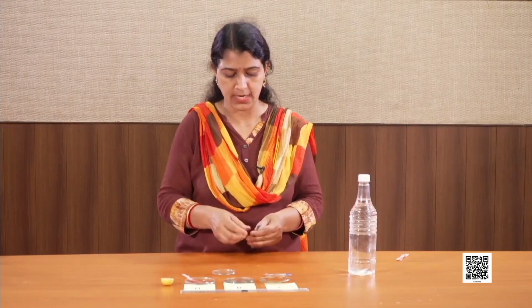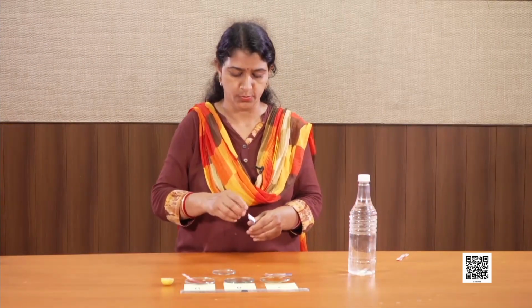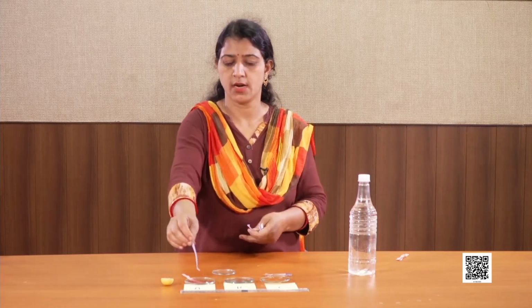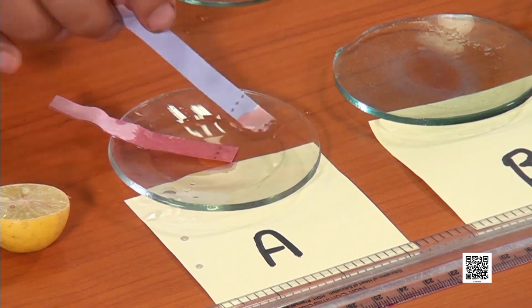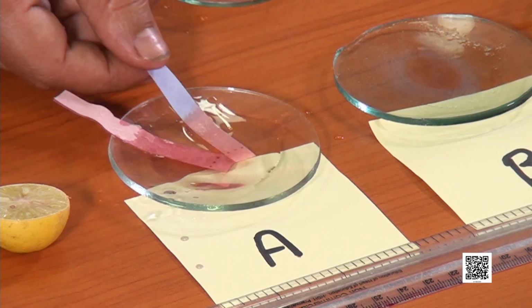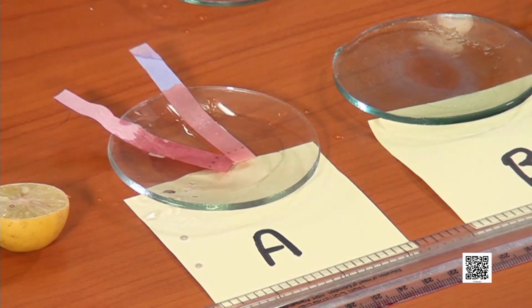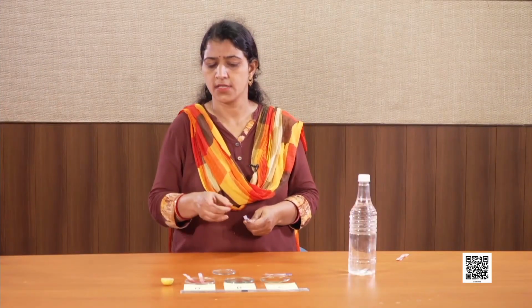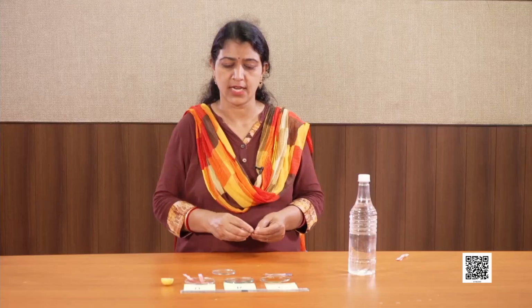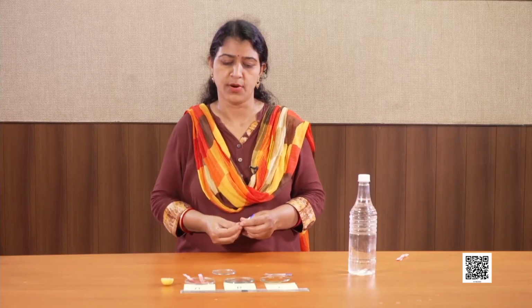Now, we will see the other one, that is blue. This blue paper, I am dipping it into compound A. Now, can you see the change? As soon as the blue paper is dipped, it has turned into red color. So, this clearly indicates compound A is an acidic compound, because it has turned blue litmus paper into red.